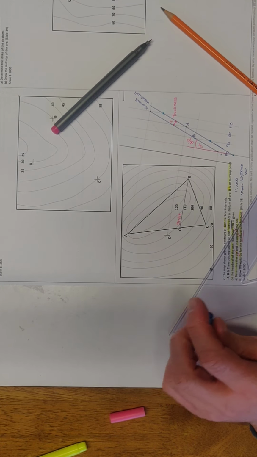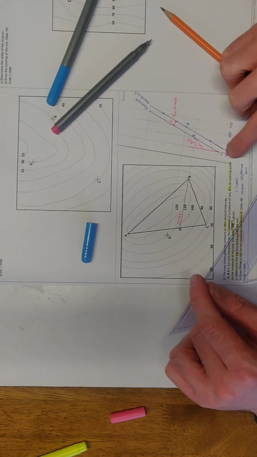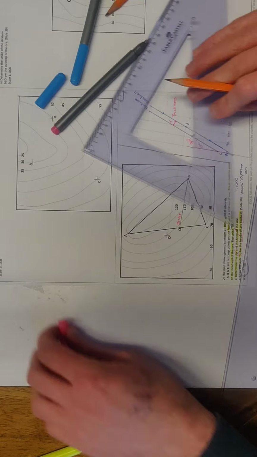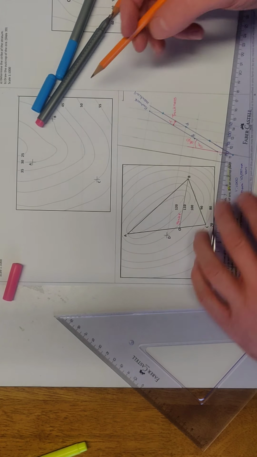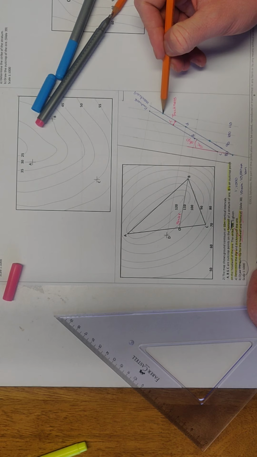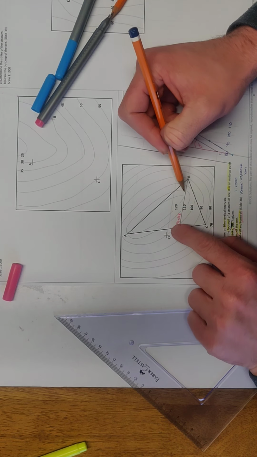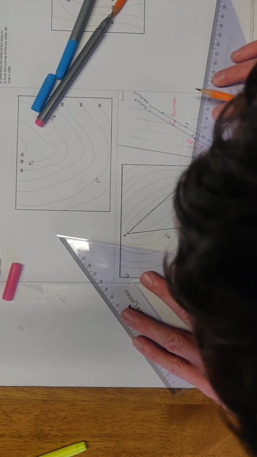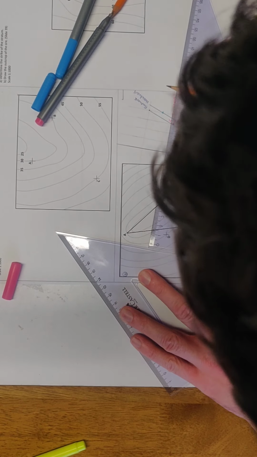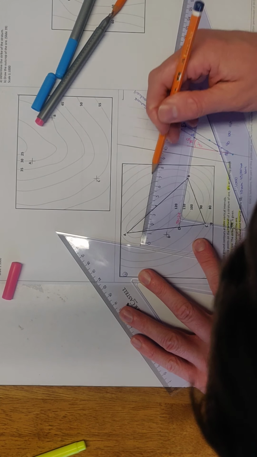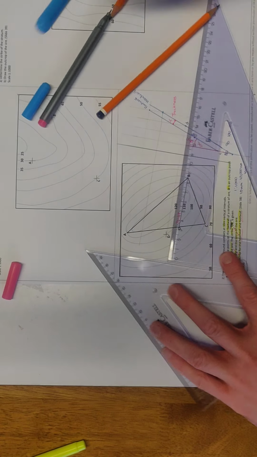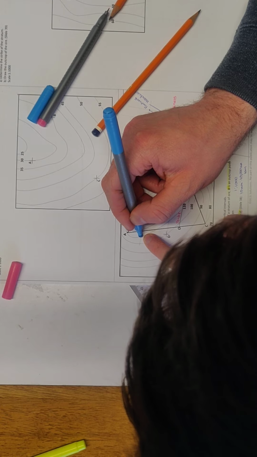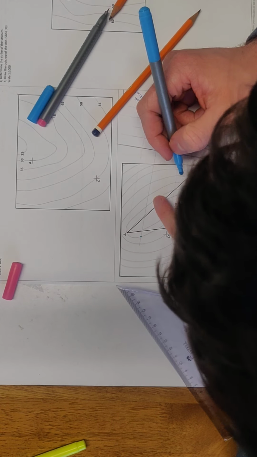Now anywhere you have a point, a blue point, you're going to project that back parallel to your strike. So, for instance, 110 is here. We need to project that back to hit the 110 contour. Project the line back, and where does it hit the 110? It hits it there, and 110 followed around is there.